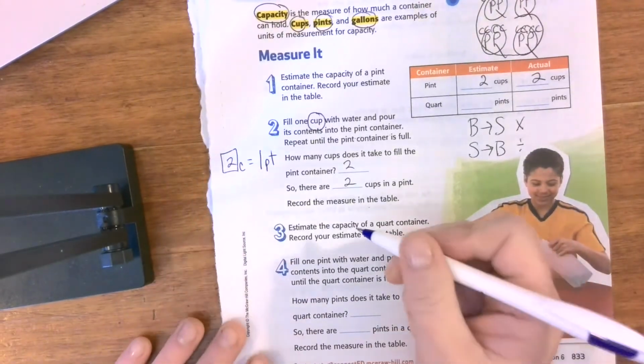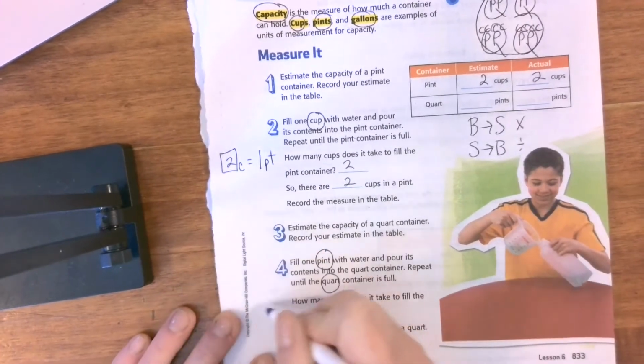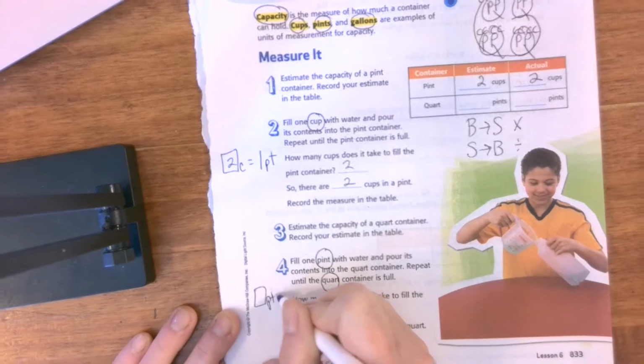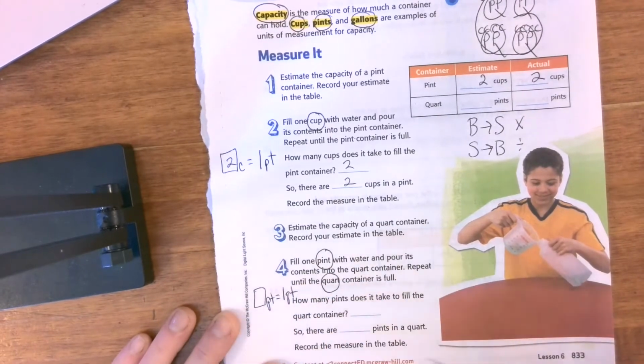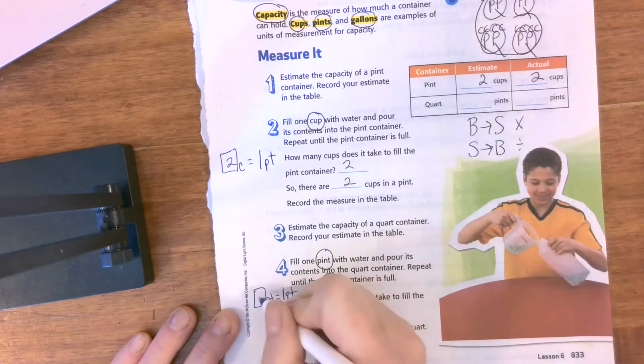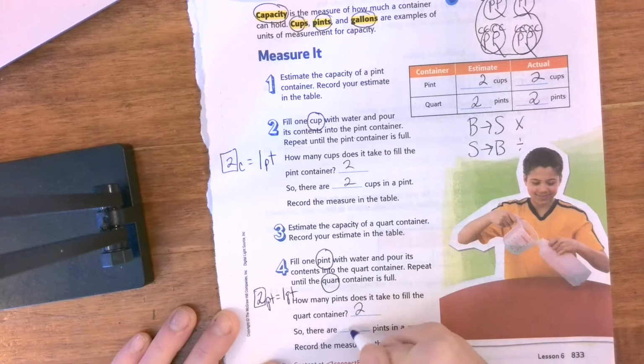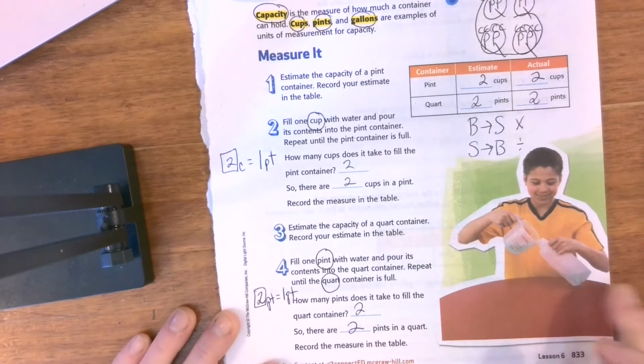Now I want to know how many pints make up a quart. So I'm going to find my Q. How many pints do I have? 2. Easy peasy lemon squeezy.